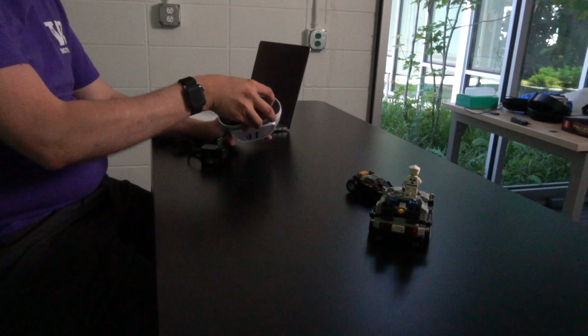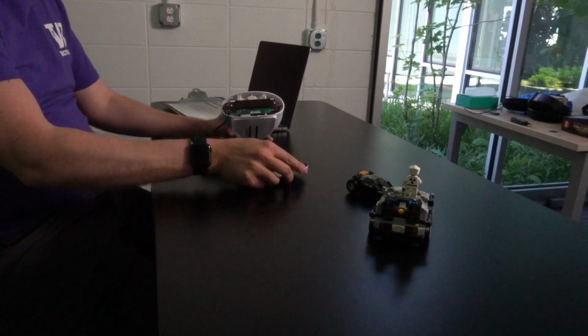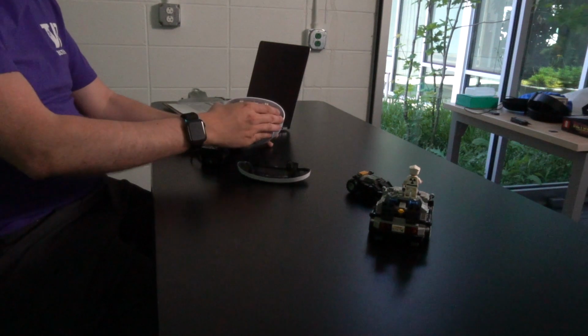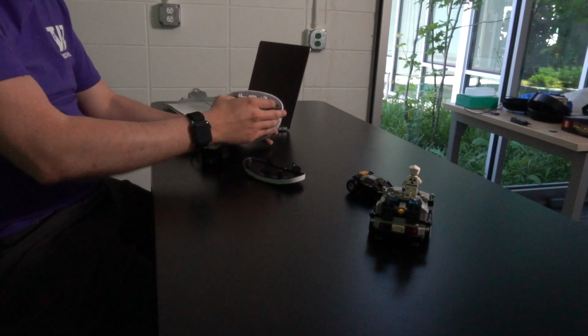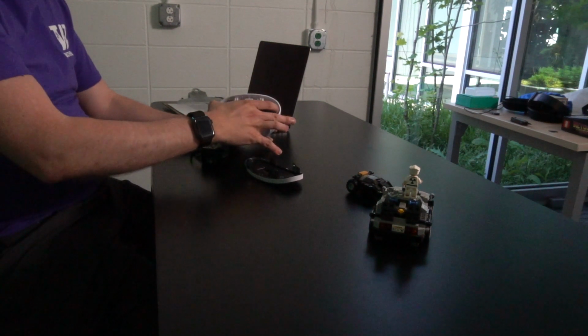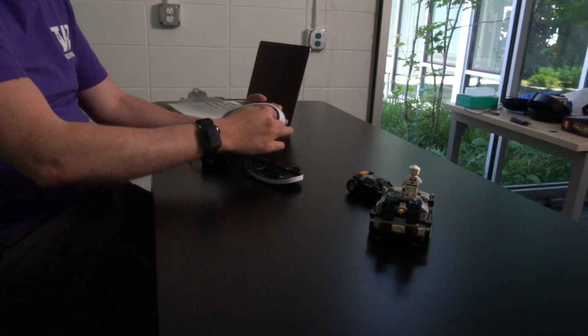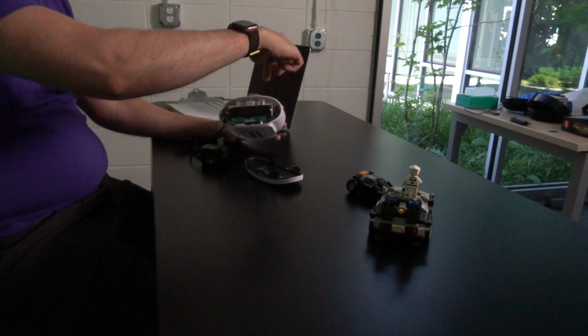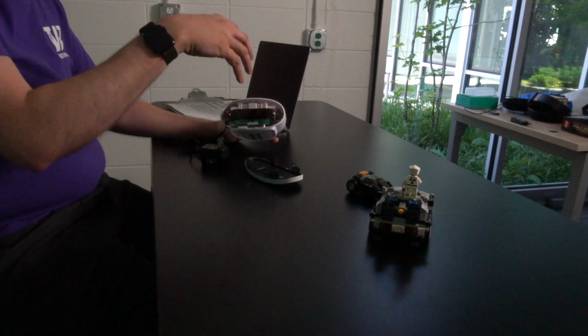Well, let's go ahead and open it up. So we're gonna pop this guy open, and I can see here it looks like a display with a circuit board. We also have another circuit board back here. It looks like the buttons go and press on that.